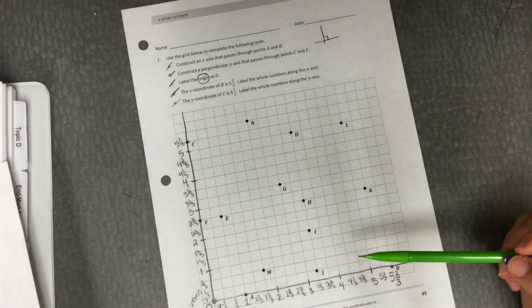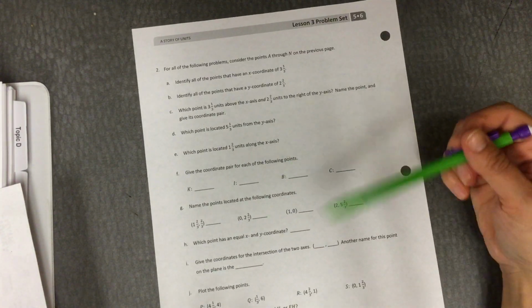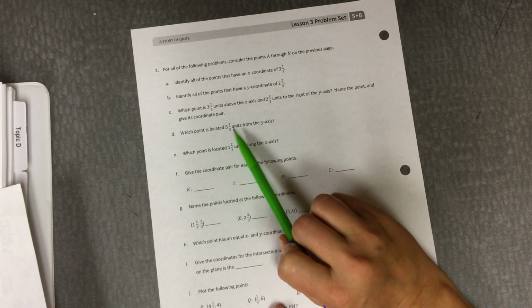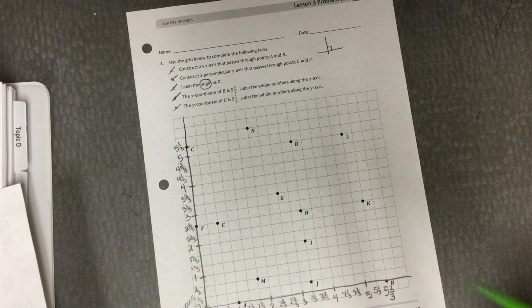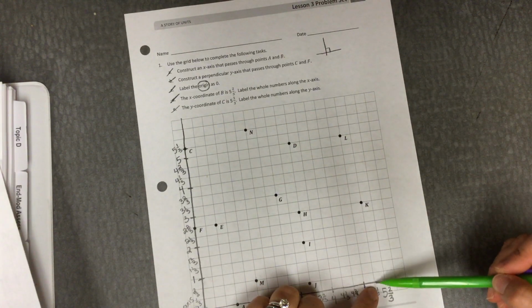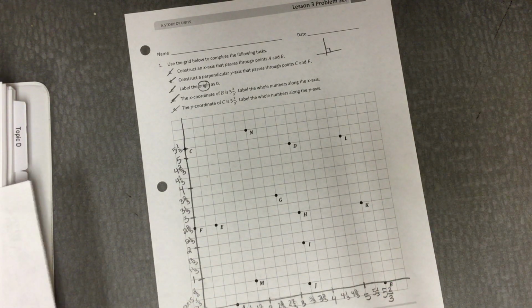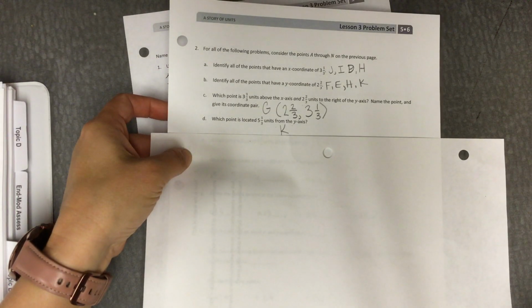Okay? Let's go ahead and do letter D. It didn't record, so I have to go back and forth. Eventually, we'll be able to just get that paper back out. It says, which point is located 5 1/3 units from the y-axis? So I'm going to think about my y-axis, which is right here, and go 5 1/3 away from it, and look to see which point is on that 5 1/3, and it would be letter K. So that is what you need to write for letter D: letter K.